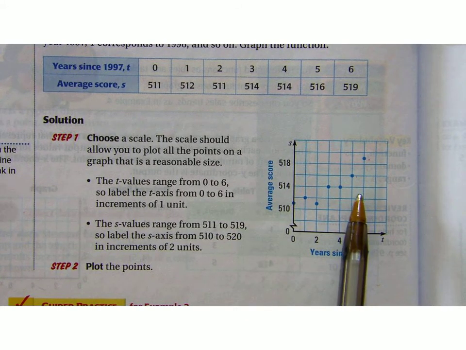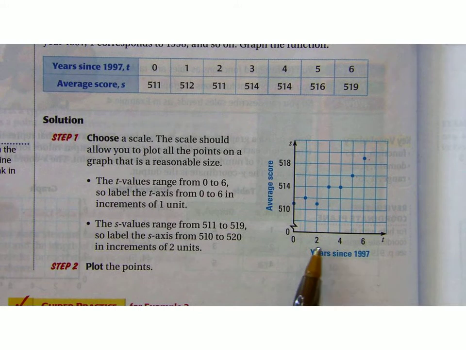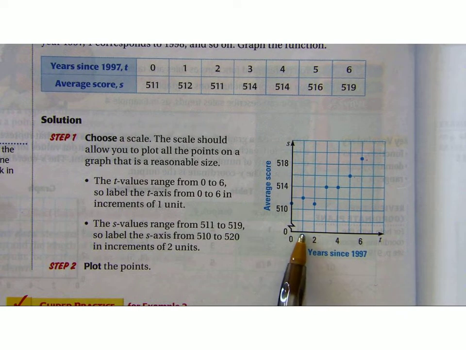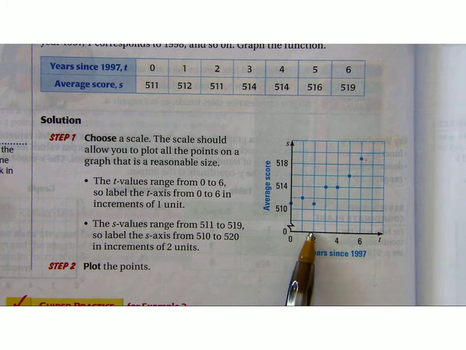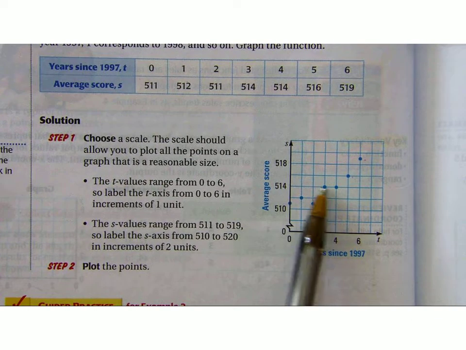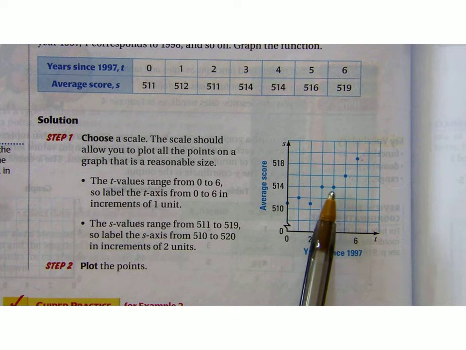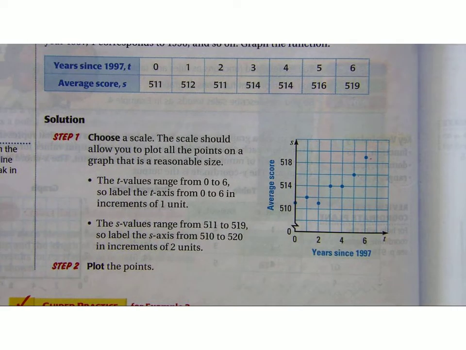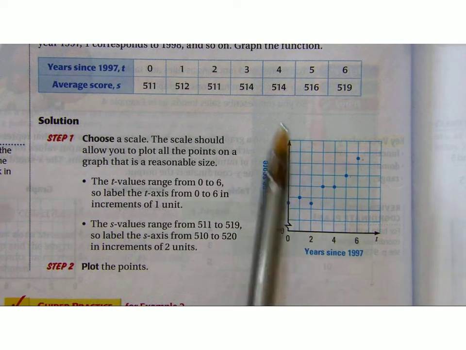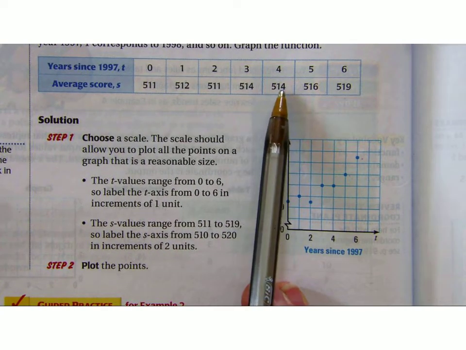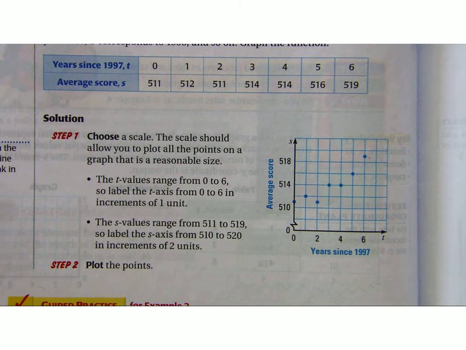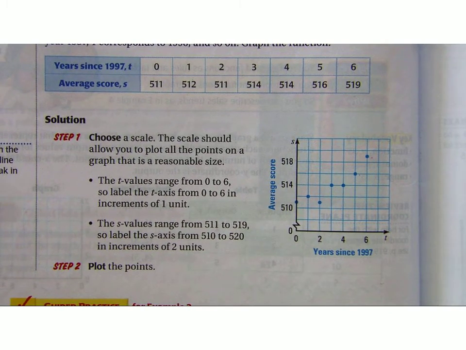It means that in year 1997, 98, 99, in 2000, the average score is 514. And in 2001, it was still 514. So the horizontal line means no change. And that is represented by that right there, right? So a lot of what we have to learn how to do, I know you're not writing anything down, but this is using the book. Does this make sense? A lot of these notes here.